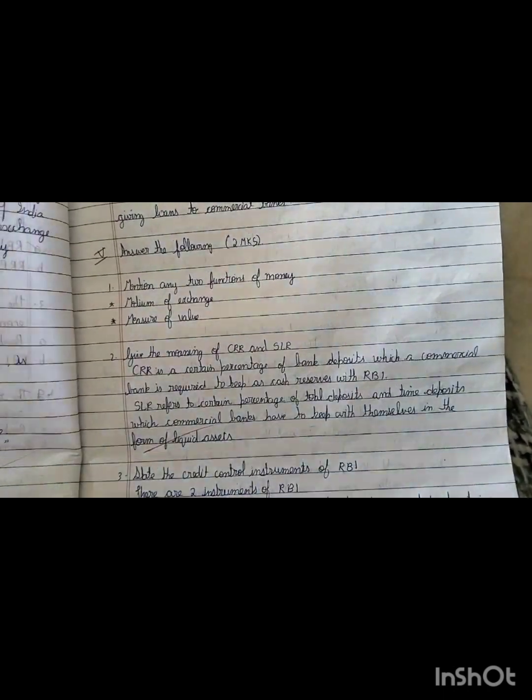Next is the two markers. Any two functions of money: medium of exchange, measure of value. CRR and SLR. CRR is a certain percentage of bank deposits where commercial banks need to keep a certain amount of cash reserves with them. And SLR is statutory liquidity ratio where they are supposed to keep reserves with them in the form of liquid assets.